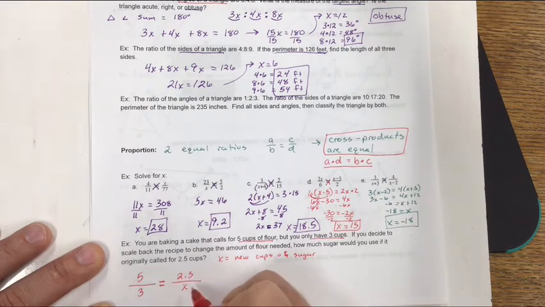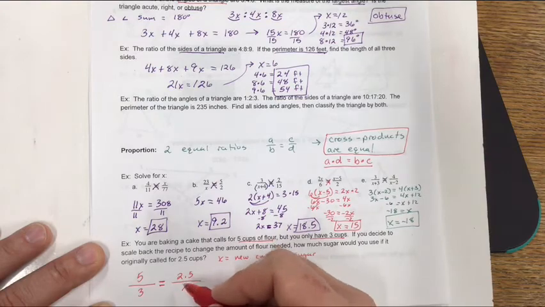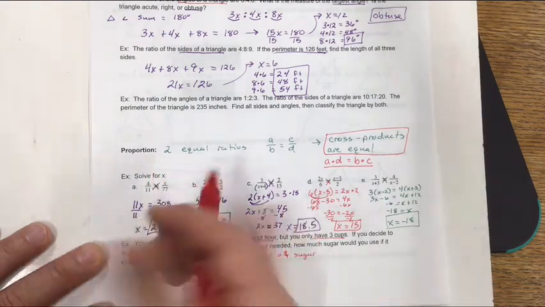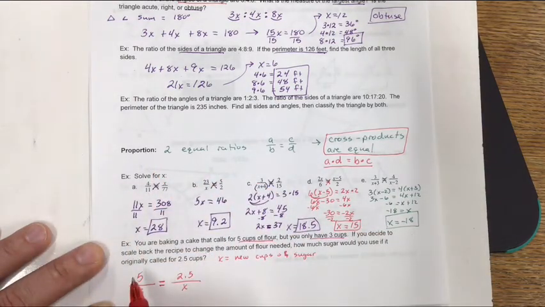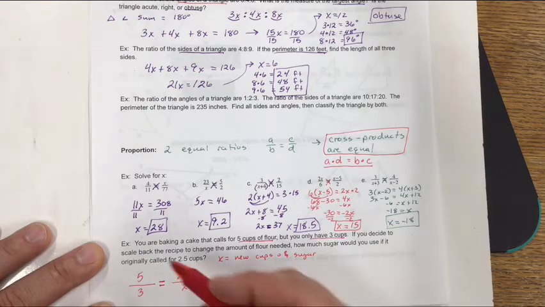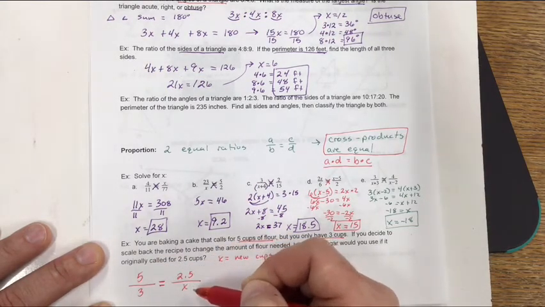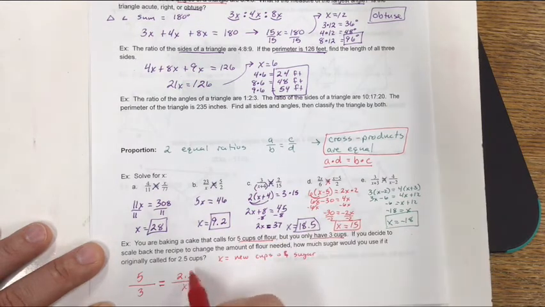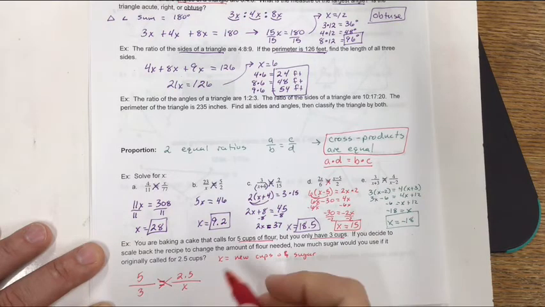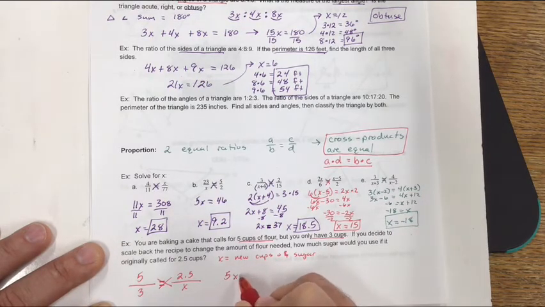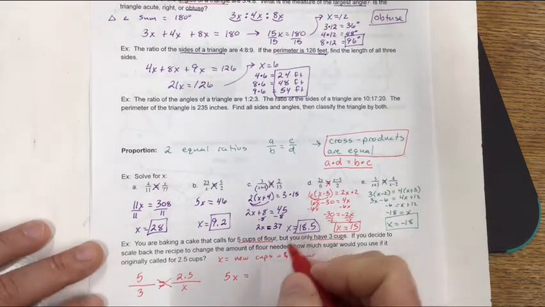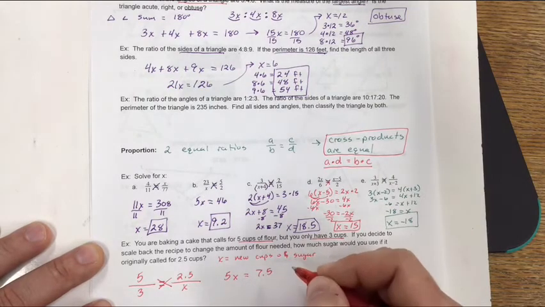This is one possible way to set it up. Another possible way, we could flip it this way. Okay, the 2.5 over X equals 5 over 3. You could flip it vertically. 3 over 5 equals X over 2.5. But either way, no matter how you set it up, if you do it correctly, the cross product should still be the same equation. We should still end up with 5X equals 7.5.